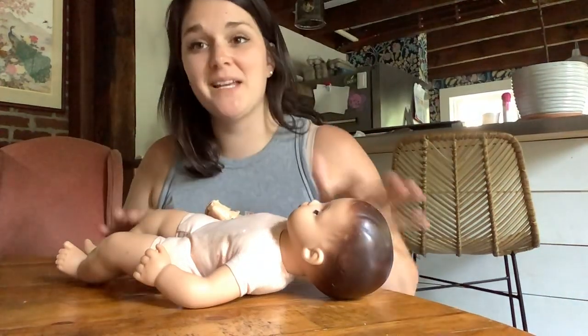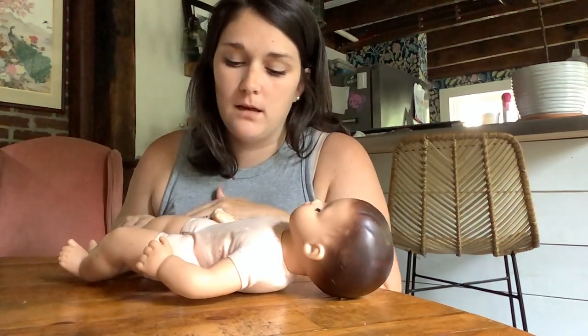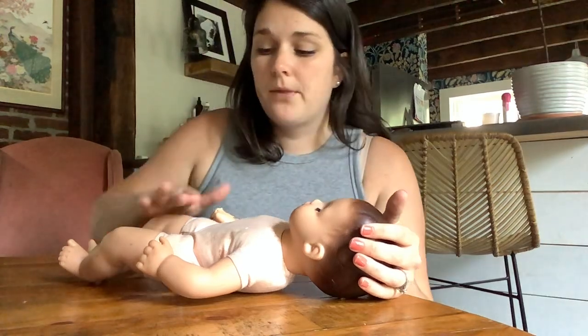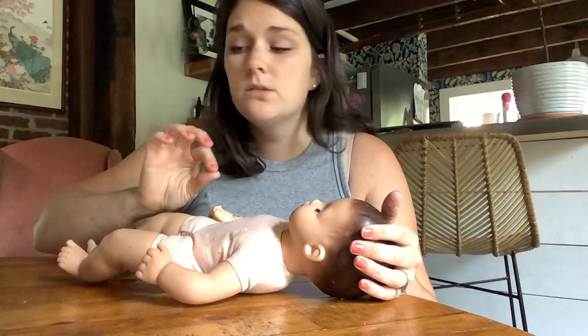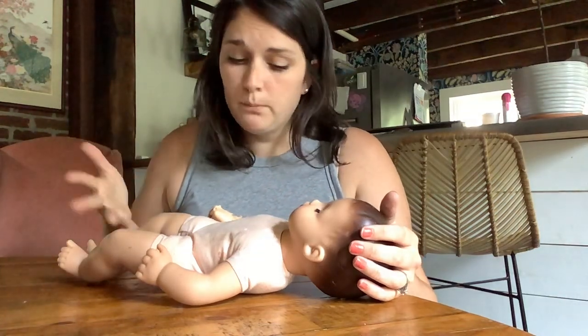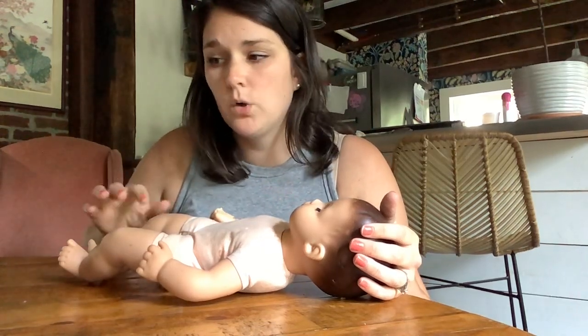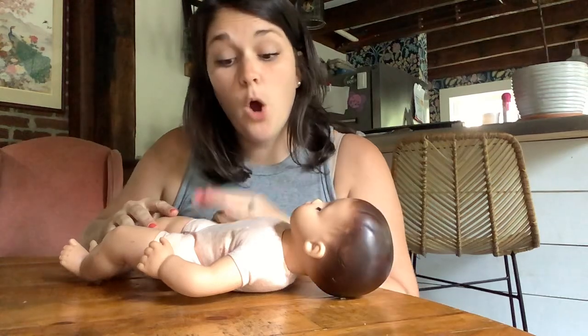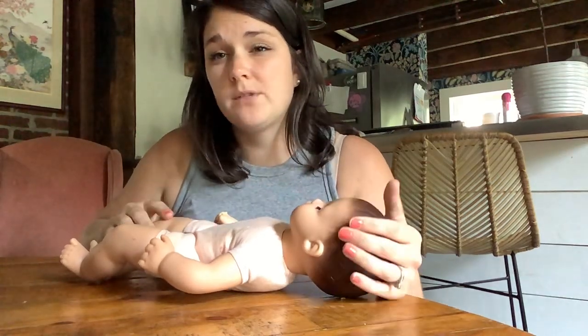All right, so this is my assessment for gestational age for a newborn. The first thing you're going to look at is the skin of the baby. For a preterm baby, you will see that their skin is very friable. You can see all their veins. It's almost translucent. And then for more of a term baby, you can't really see any of their veins. It's not translucent anymore. And then for a post-term baby, their skin can often be very cracked.